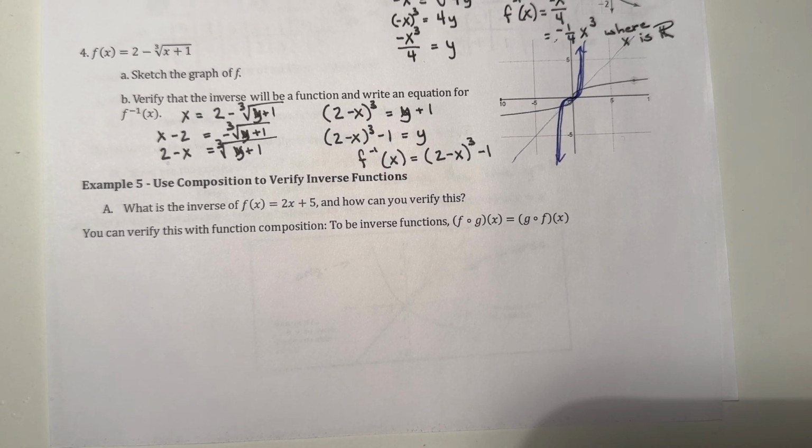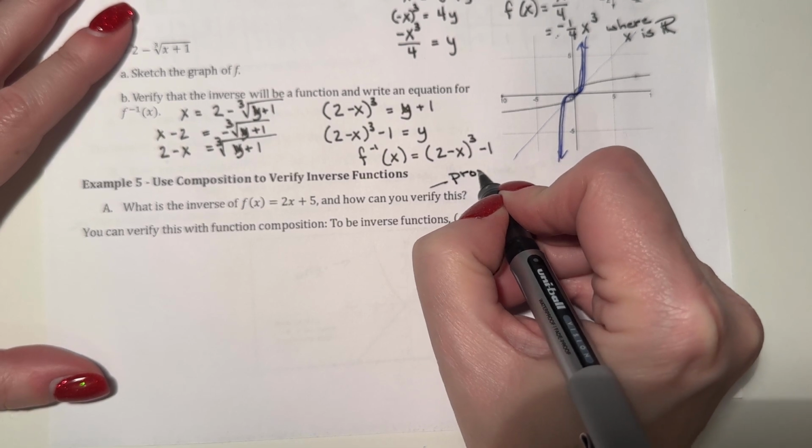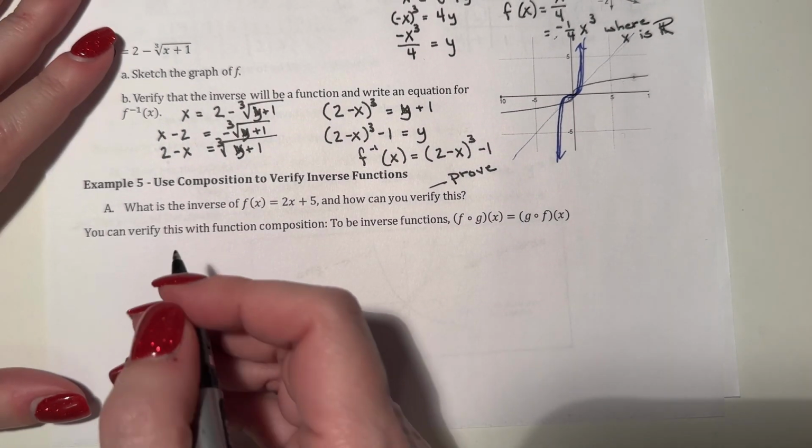All right, so the final stuff that we have to do has to do with compositions of inverses. So first it says find the inverse, then it says how do you verify? Verify means prove that those are inverses. So first we're going to find the inverse.